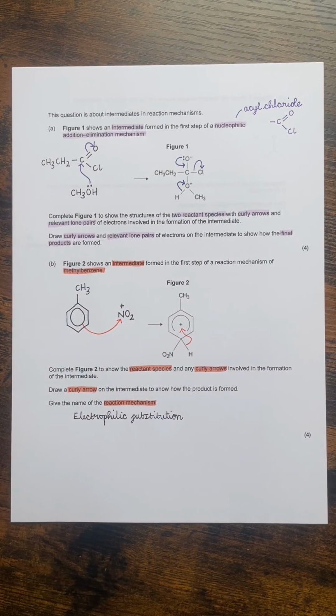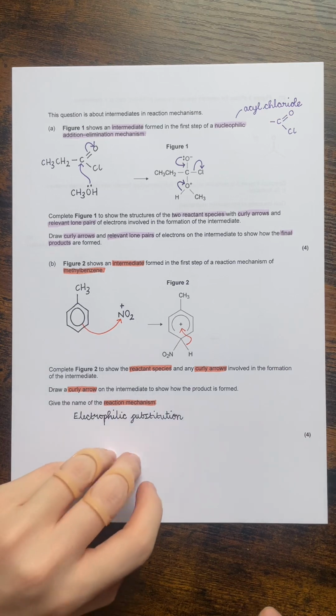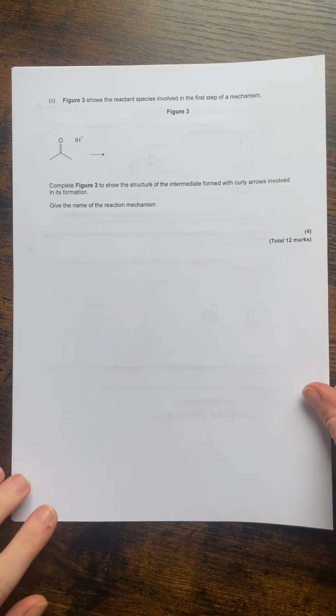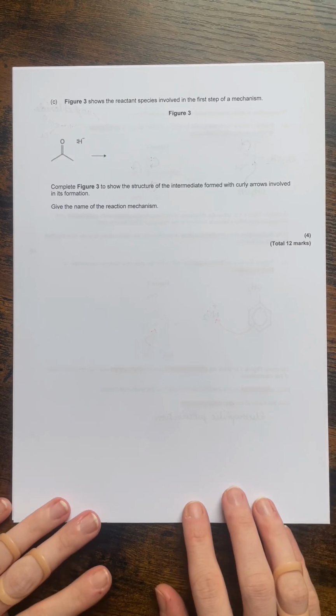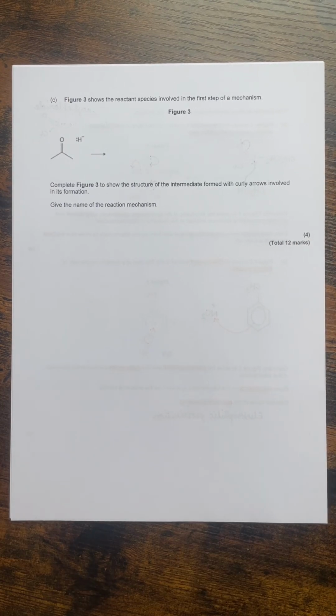the reaction mechanism. Okay, so we've already had two different mechanisms from different parts of the specification. We've now got a third. If I turn over, here is the final question. 12 marks in total for this question. So if you didn't know your mechanisms very well, you're probably going to shoot yourself in the foot here.